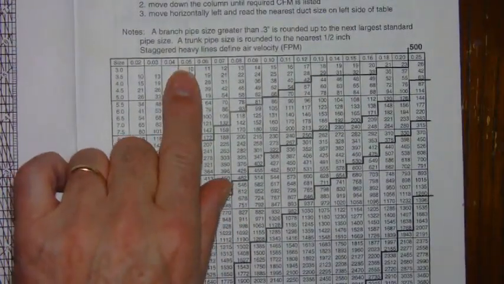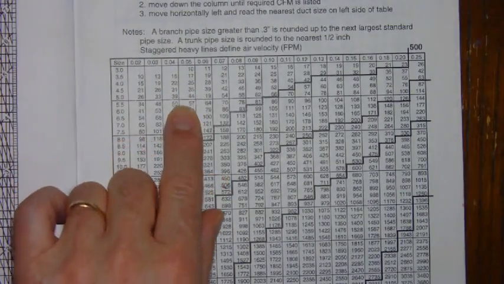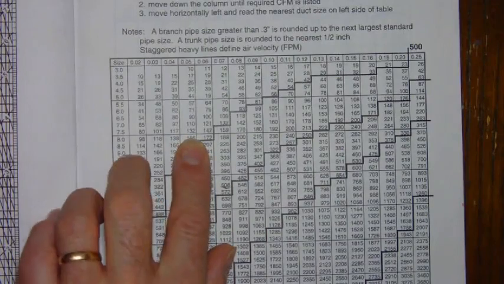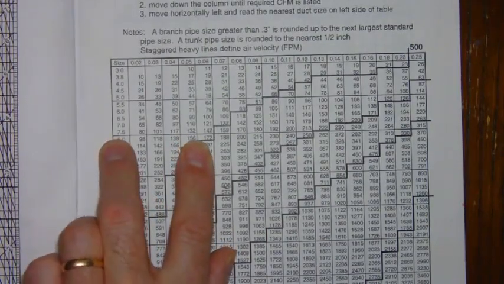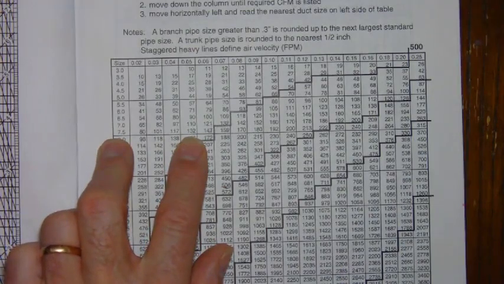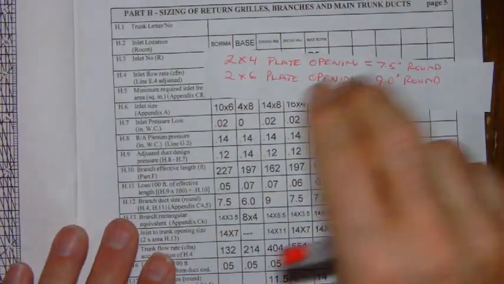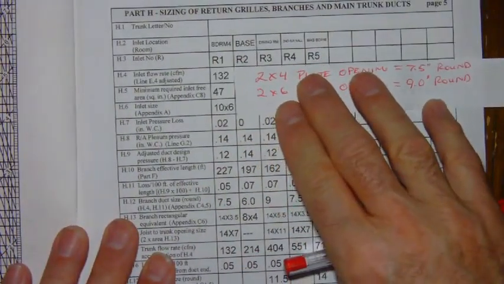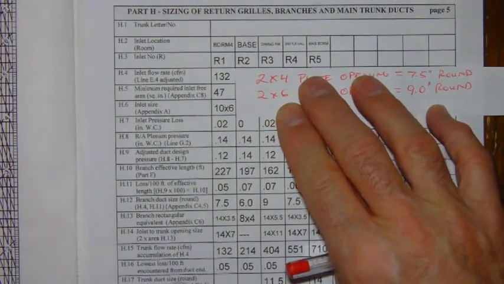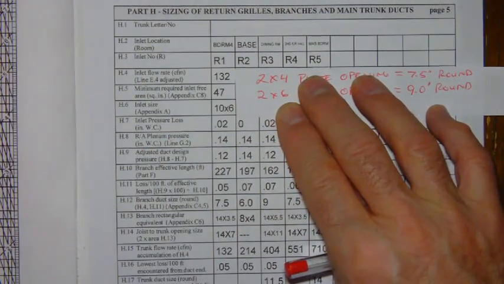So we enter table C5 at 0.05, and we come down to meet 7.5 inch round, and we can see that at this pressure drop we can carry 132 CFM. So we can add 132 CFM as our inlet flow rate.